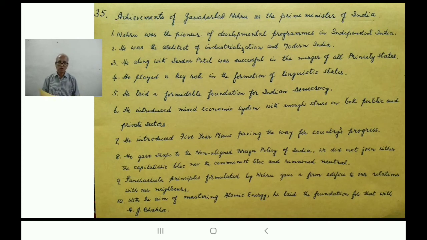He gave shape to the non-aligned foreign policy of India. We neither went by the capitalistic bloc led by the USA, nor the communist bloc led by the USSR. We traversed along a middle path. The best in the capitalistic system we took, the best in the communist bloc too we took, and we built a path of our own. So we remain neutral. Even in the international sphere, we followed a neutral path.